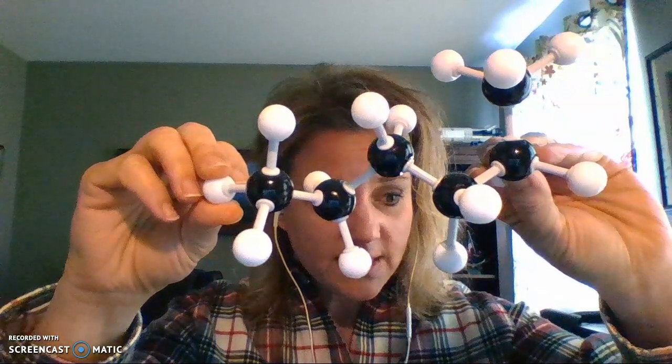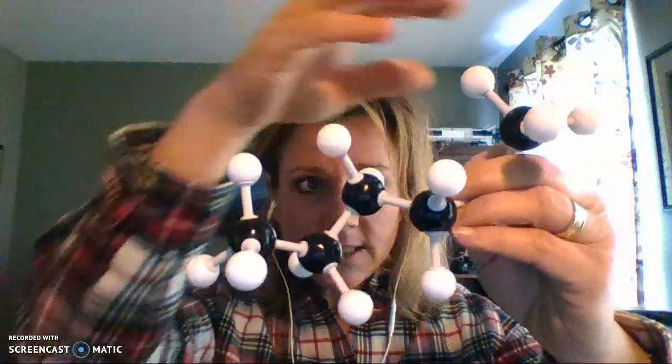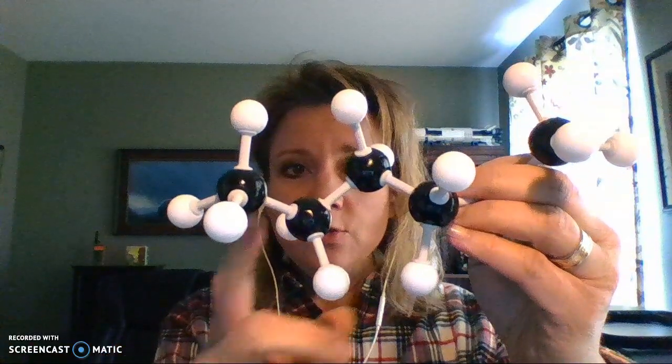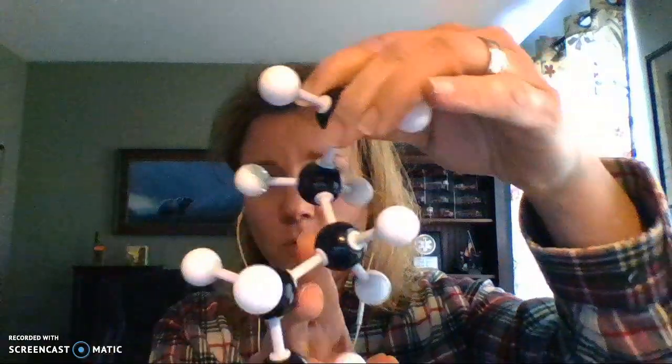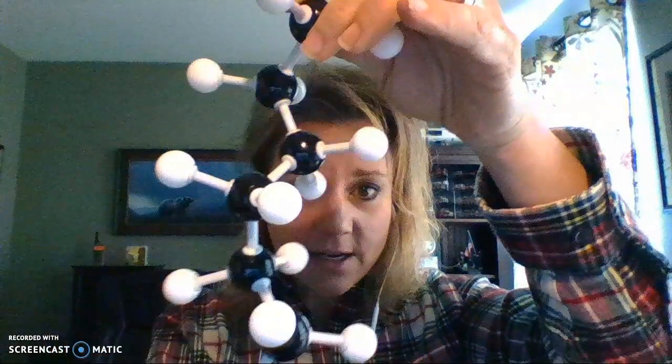So number 2 says count the number of carbons. We have 6. And then we have to count the number of hydrogens. Well, I have 3 hydrogens on each side. So that's 6. And then I have 2 hydrogens on each of the 4 carbon atoms that are in the middle of the molecule.